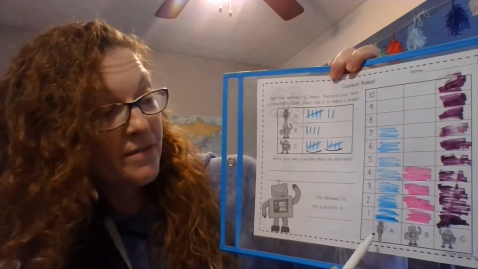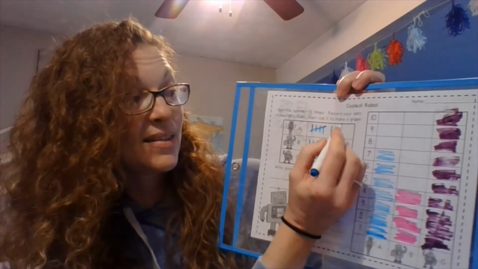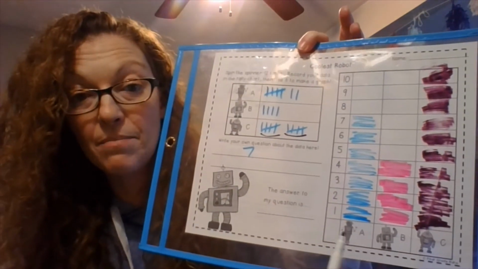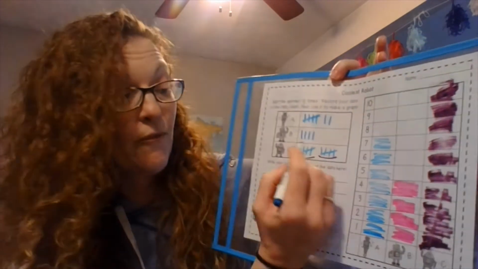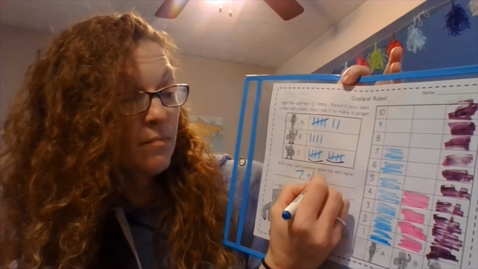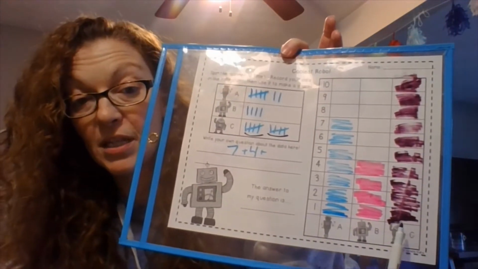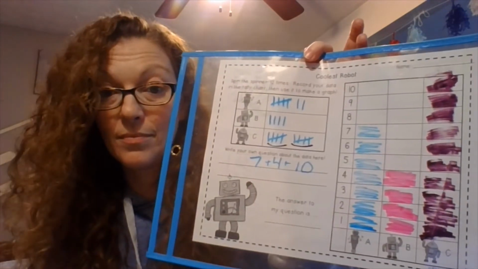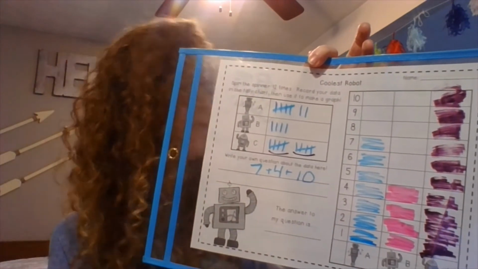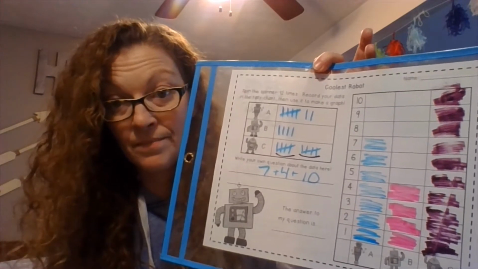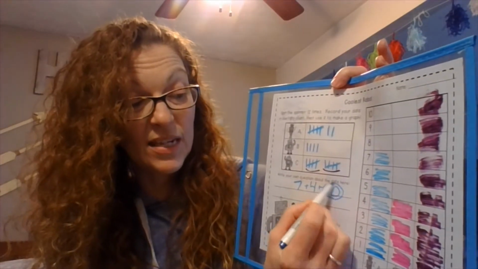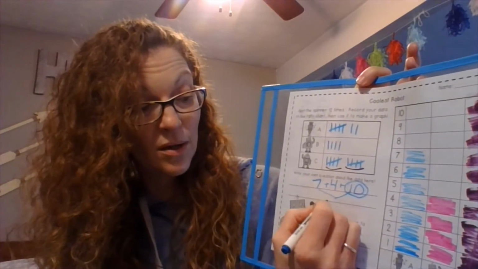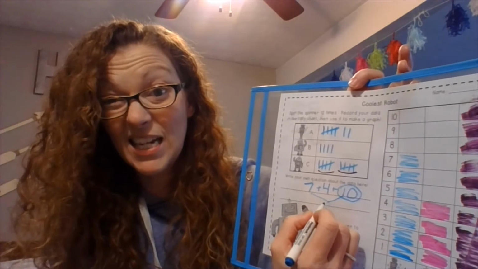How many people voted for A? You had 7. I'm going to write this right here. 7. All together. How many people voted for B? 4. How many people voted for C? 10. Right. So now for number 3, we're going to add all of these together. Now I like my 10 because that's an easy number to add with. I'm going to add my 10 plus 7.